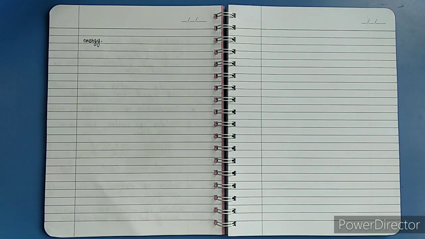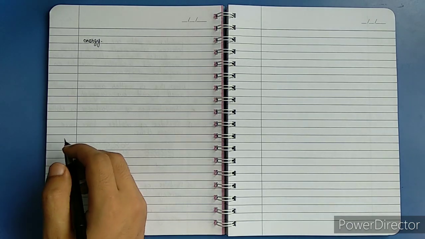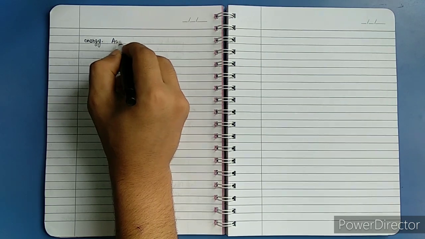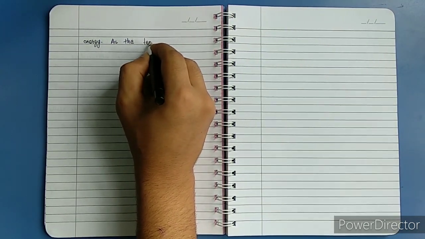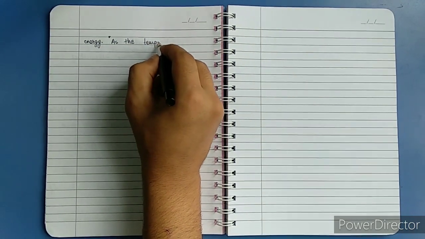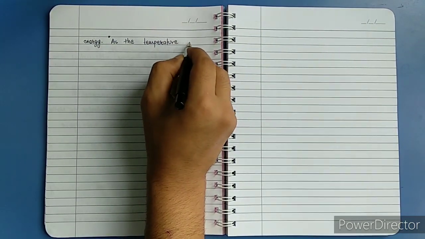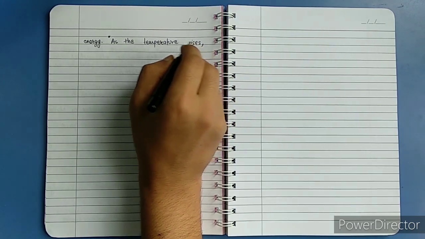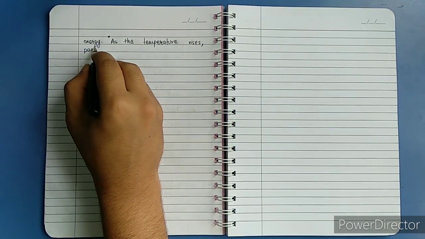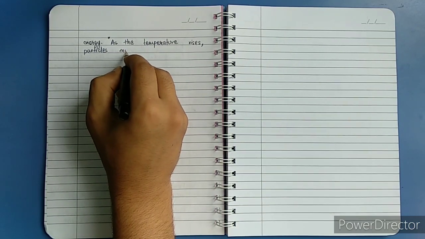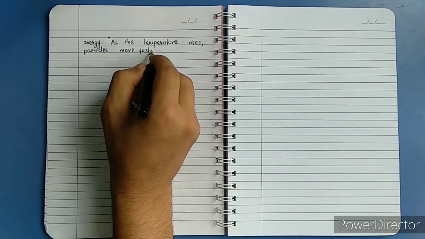Now if you heat these particles, heat is basically a form of energy. On heating, they gain energy and their kinetic energy increases. So they start moving with more random motion. Whenever we heat the particles, the temperature increases and the kinetic energy also increases. This is an important point: as the temperature rises, particles move faster.